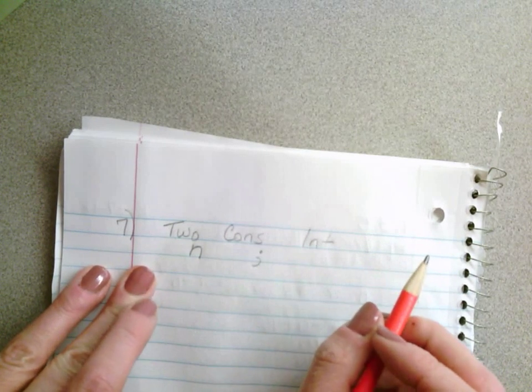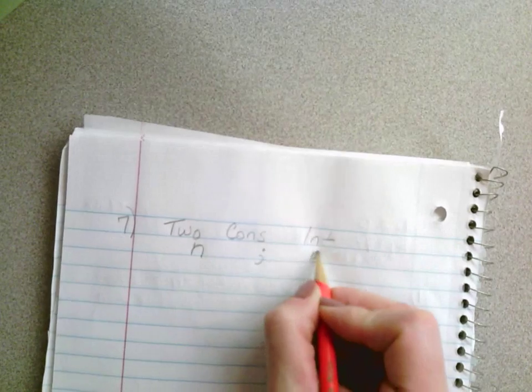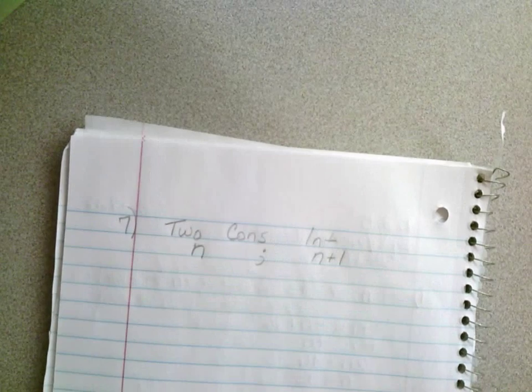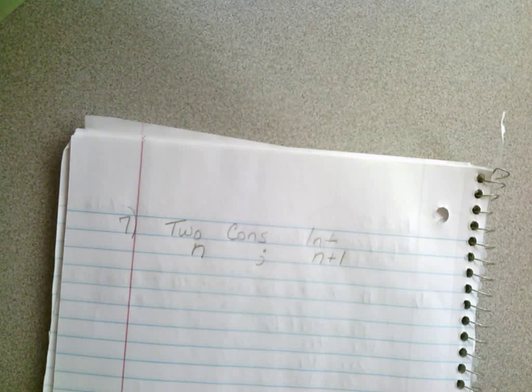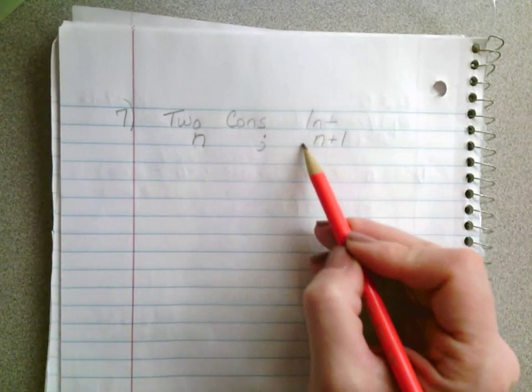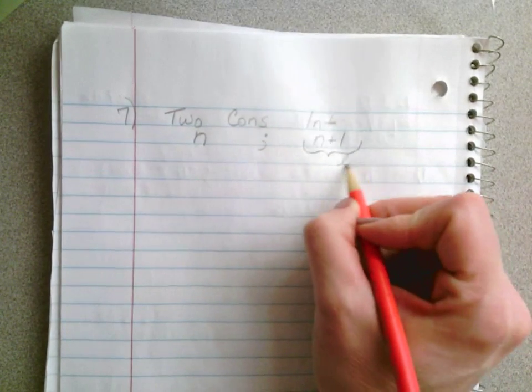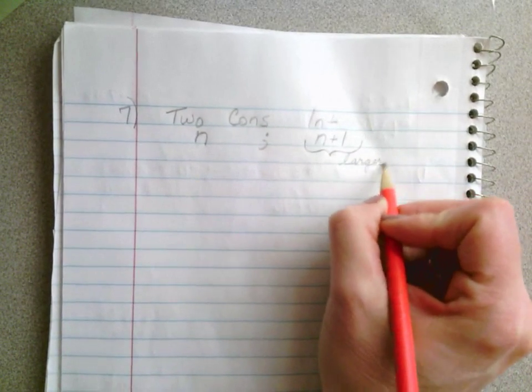Well, it doesn't say sum yet. I just asked, give me two consecutive integers. So if one is n, the other is n plus 1. Now, look at the word problem for a minute. The larger of two consecutive integers is 15 more than twice the smaller. Which one of these is larger? N plus 1. There's no universe where this will not be true in the land of real numbers.